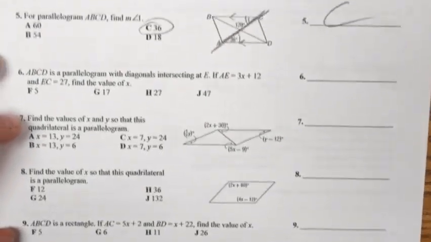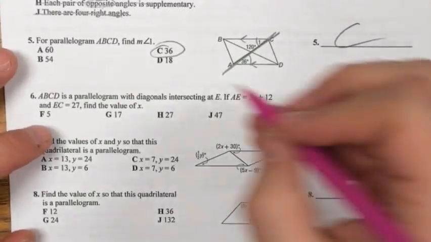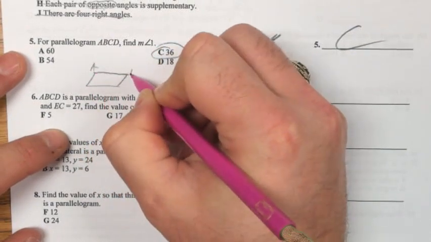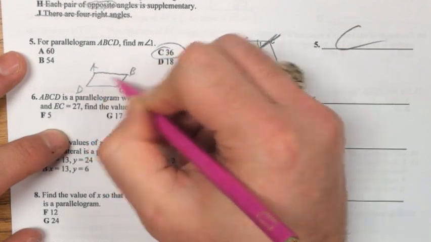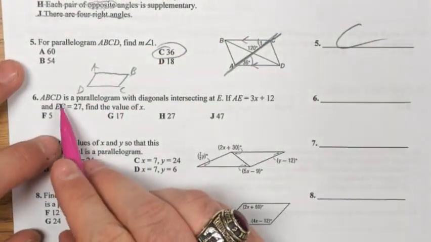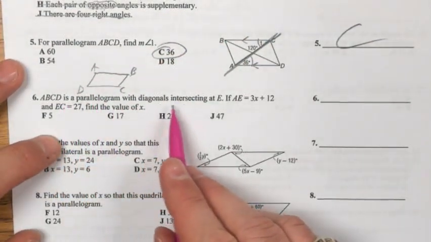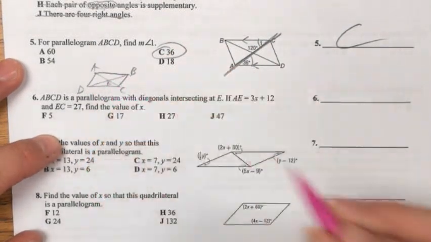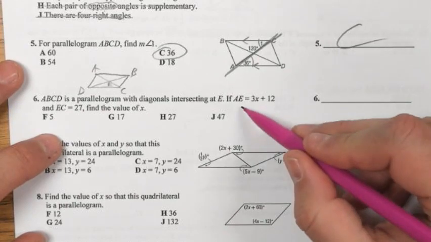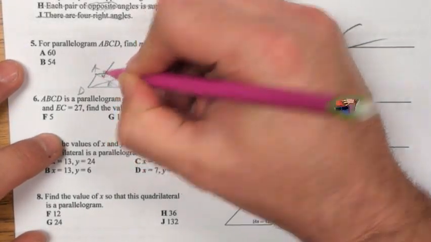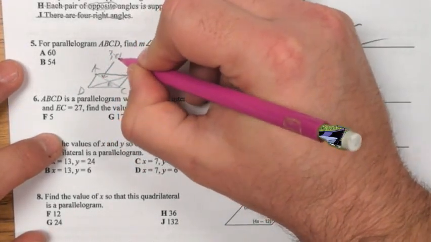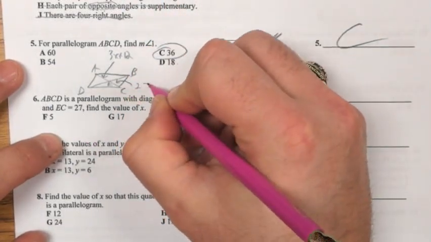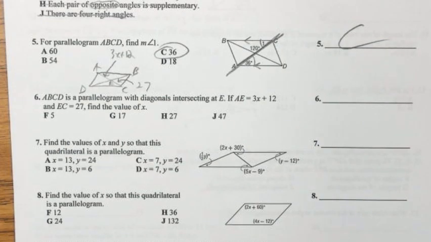Number 6. ABCD is a parallelogram. Let's go ahead and draw a parallelogram and make sure you go around the outside with your letters. Don't jump back and forth across. It's a parallelogram with diagonals intersecting at point E. So this is E. If AE, this one here, is 3x plus 12, and EC is 27, find the value of x.